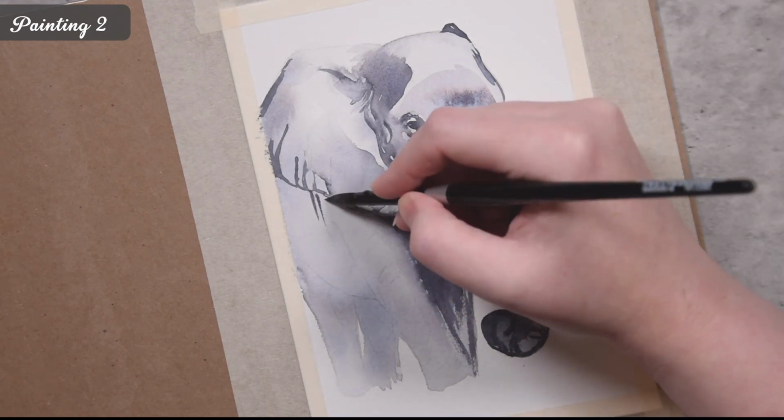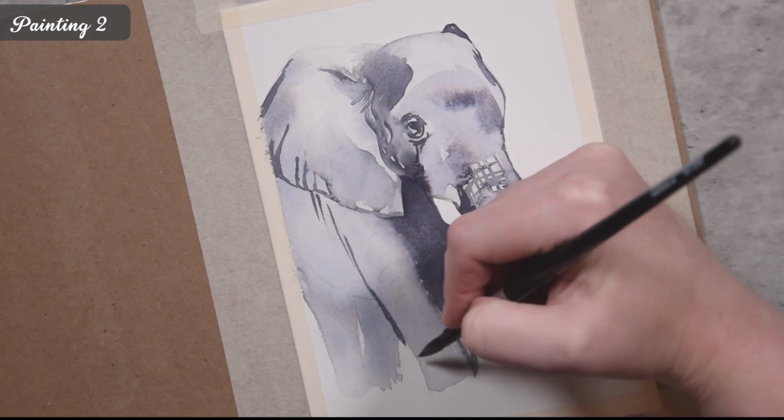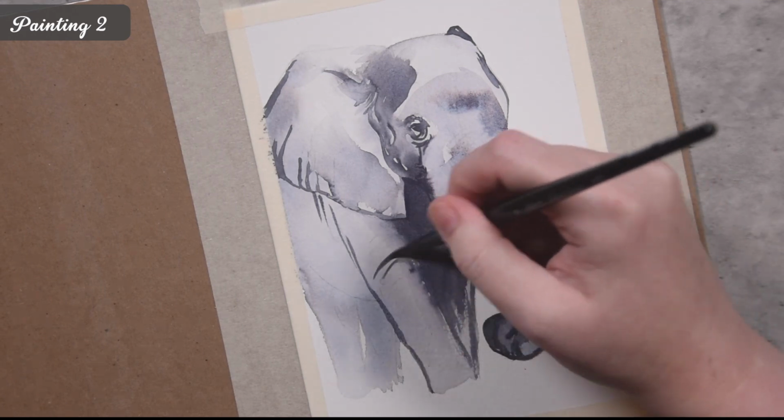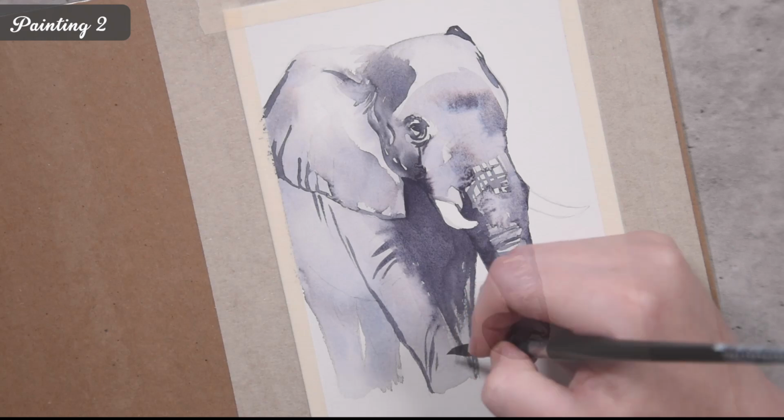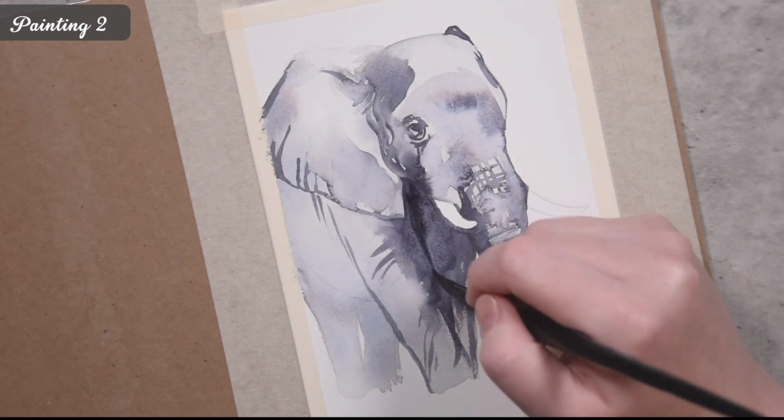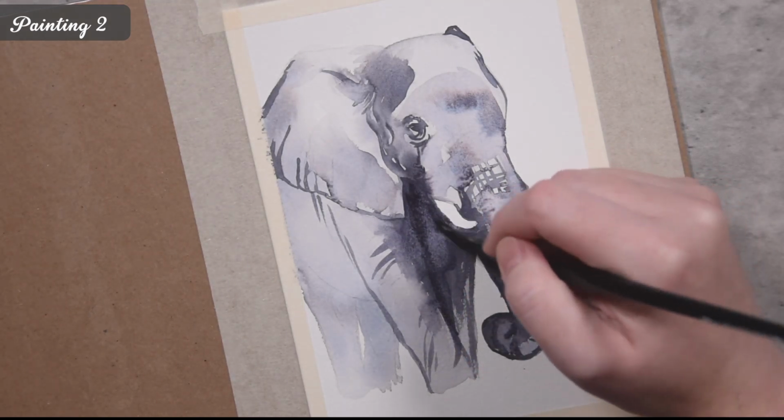One thing I want you to watch for is how my sloppy wash on the body actually cuts into the shape of the tusk, making it much smaller than it should have been. Errors like this can be avoided if we are working carefully.